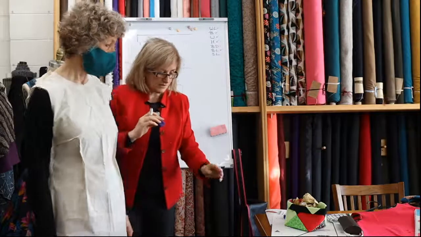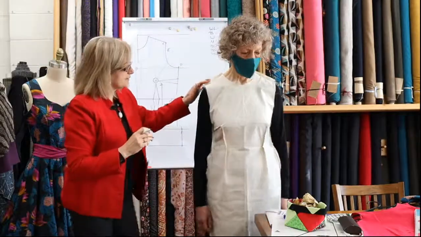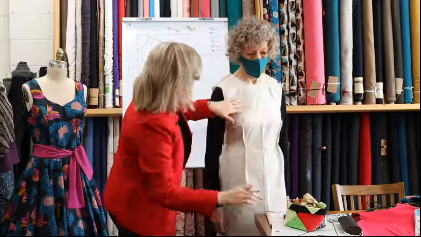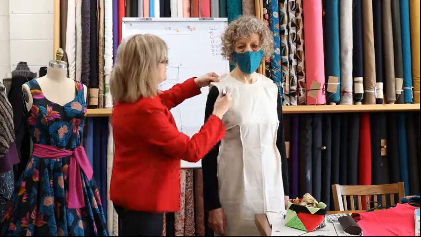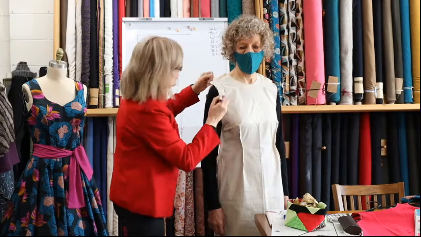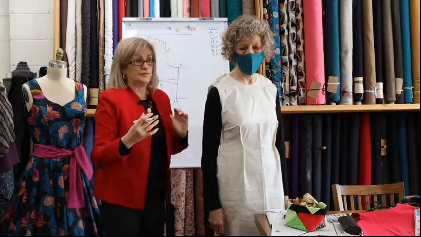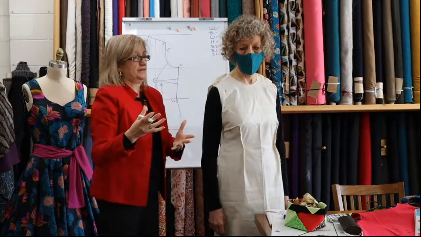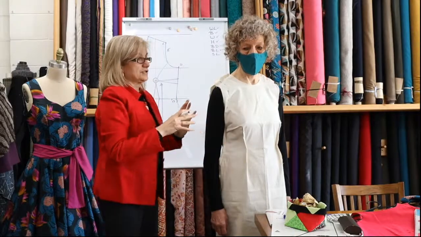On the other side, we're going to do this as for a sleeveless. For a sleeveless, we would come in more. We don't drop the armhole unless you prefer to have it, because it's personal preference now. The work's been done, and now it's up to you how you would like it.